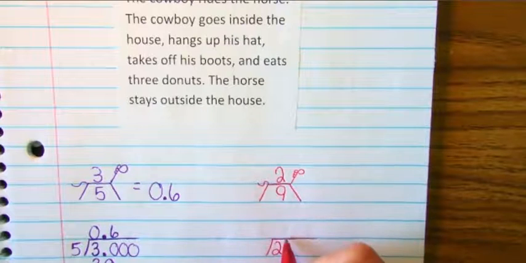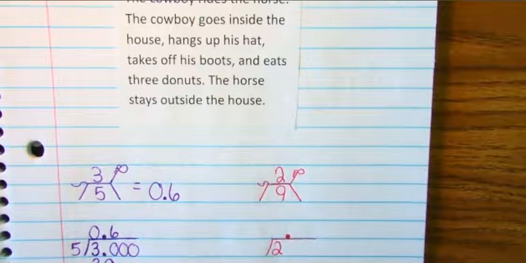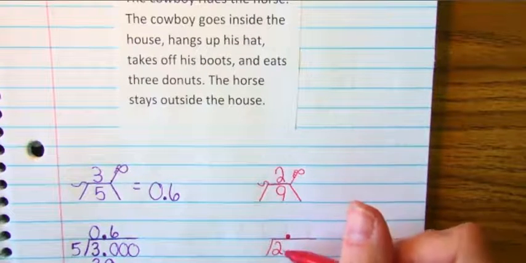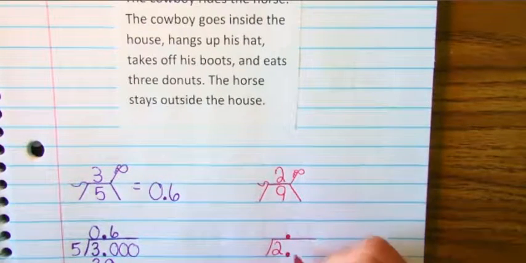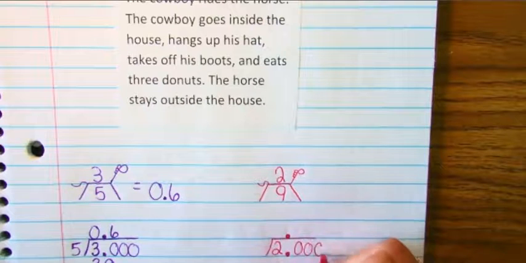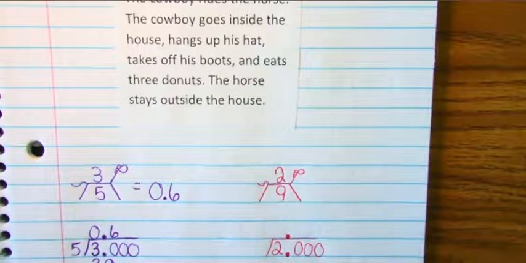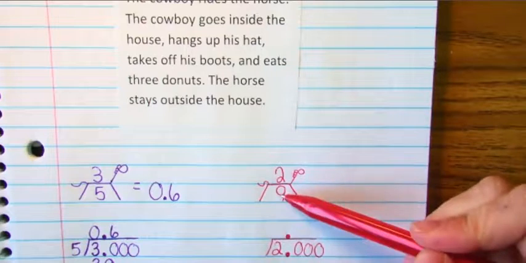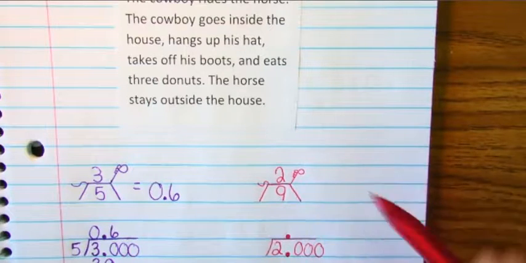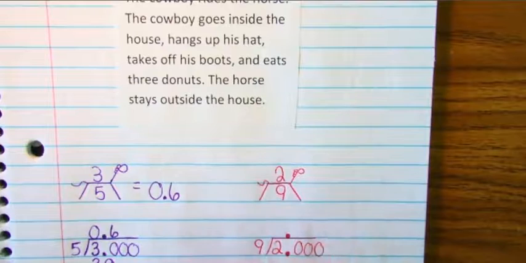He hangs up his hat. We're going to put a decimal. Takes off his boots. Another decimal. They should be lined up on top of each other. And eats 3 donuts. 1, 2, 3 zeros. The horse stays outside the house. So the horse, since he's on the bottom down here, the horse goes on the outside.